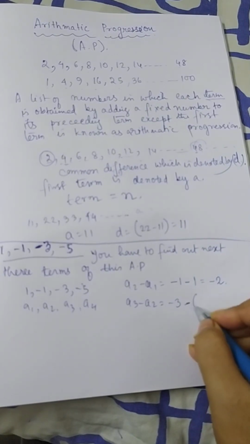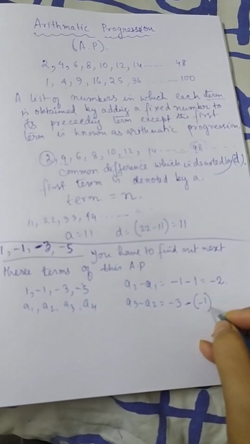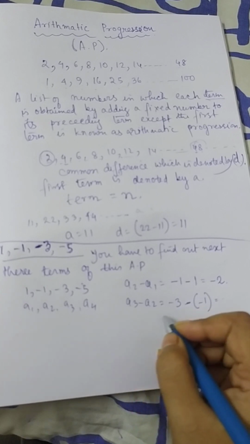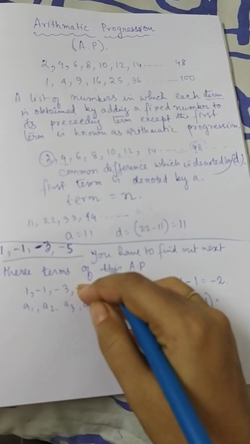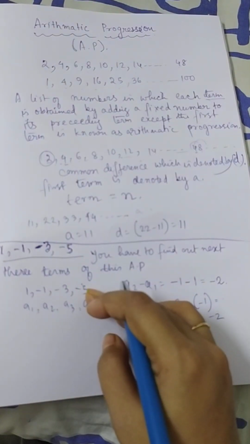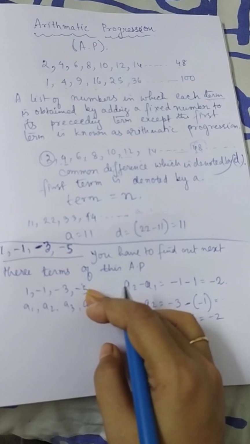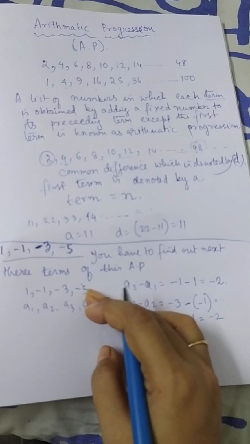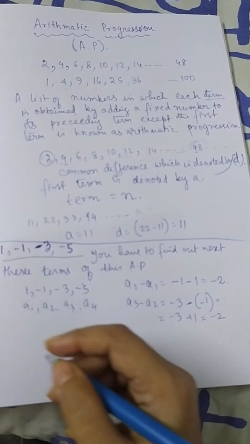So I am writing minus and the earlier digit is minus 1. Right? So minus 3 plus 1, that is minus 2. Right? Now what is the last term? Last term is minus 5. So here in this case, what do I have to do? I have to find out the next 3 terms, right? So the next 3 terms are like this.